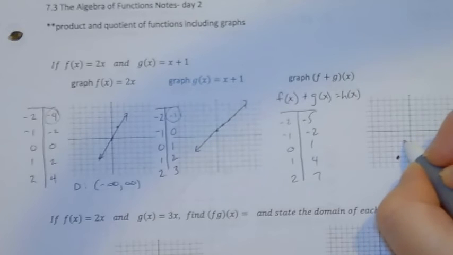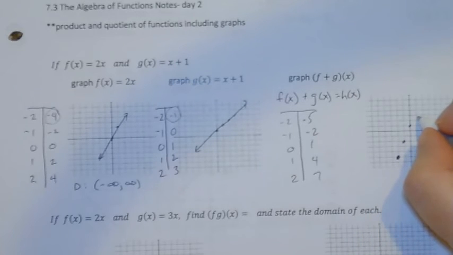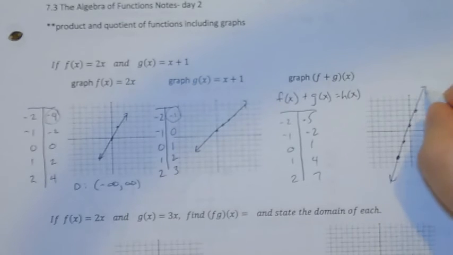At -1, I'm at -2. At 0, I'm at 1. At 1, I'm at 4. And so the graph looks something like this.